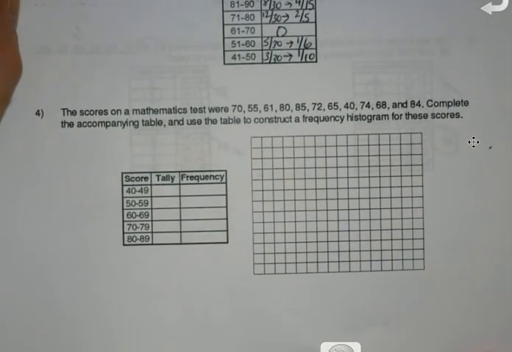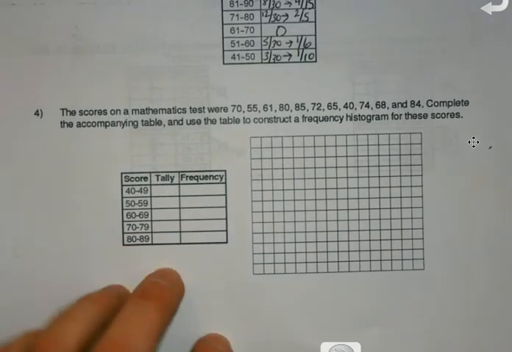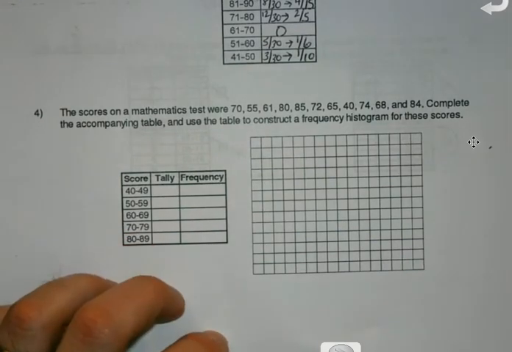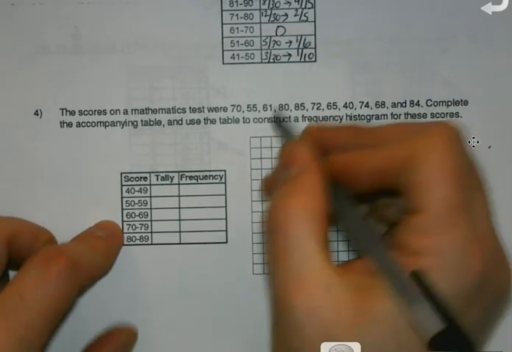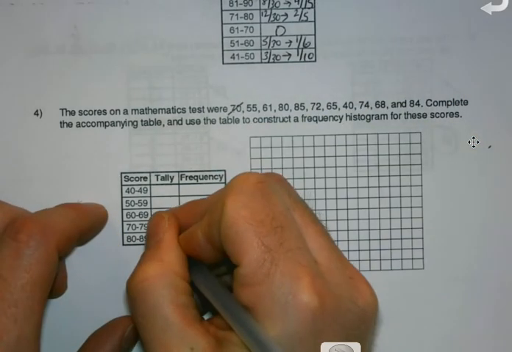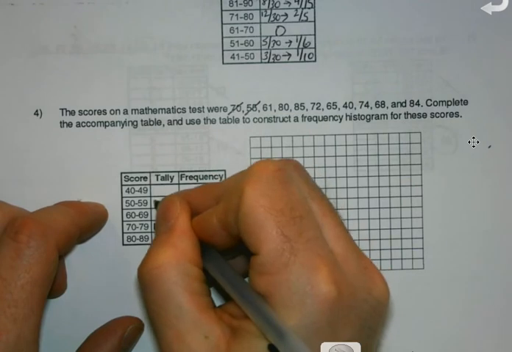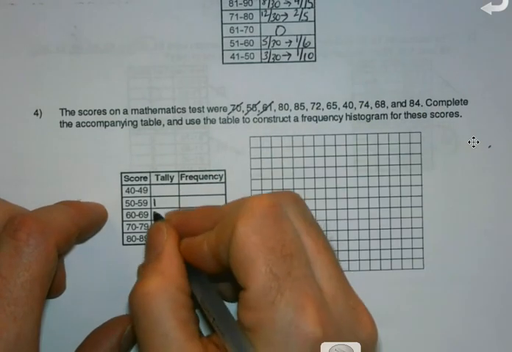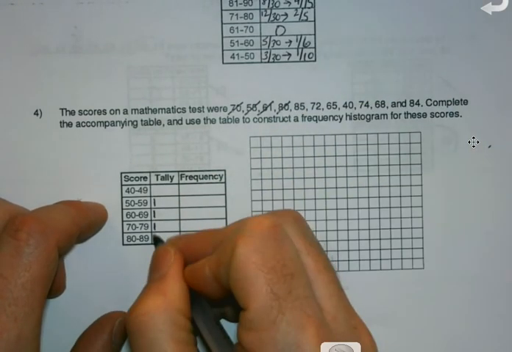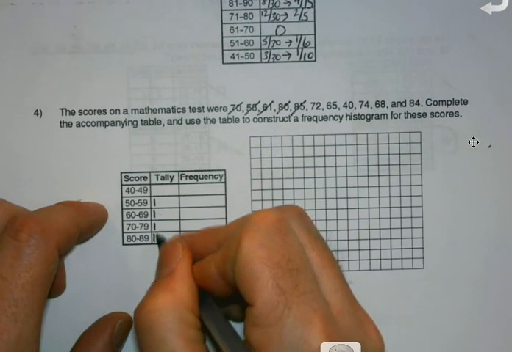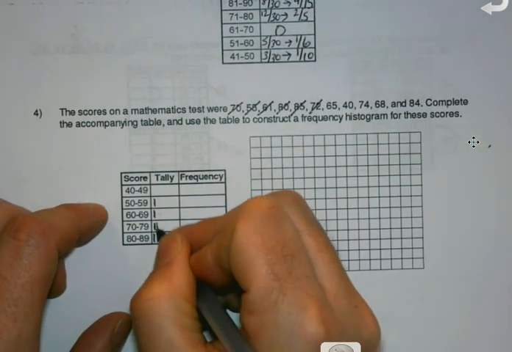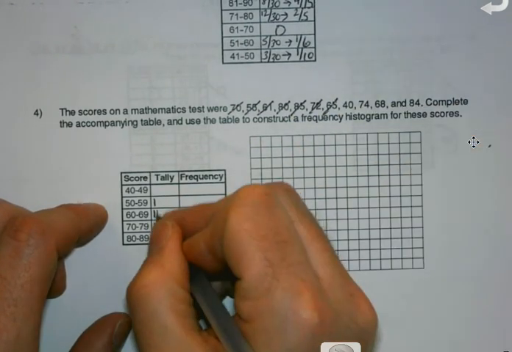And we finally get to do a graph. So here are these scores on a math test. Complete the table, use the table to construct a frequency histogram for the scores. Okay, so we have to go back through again and make our tallies so we can create our frequencies. Ouch on the 40.